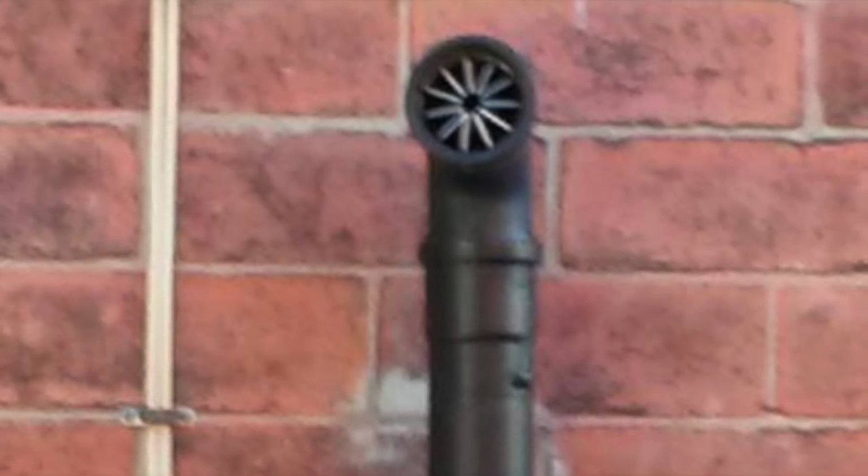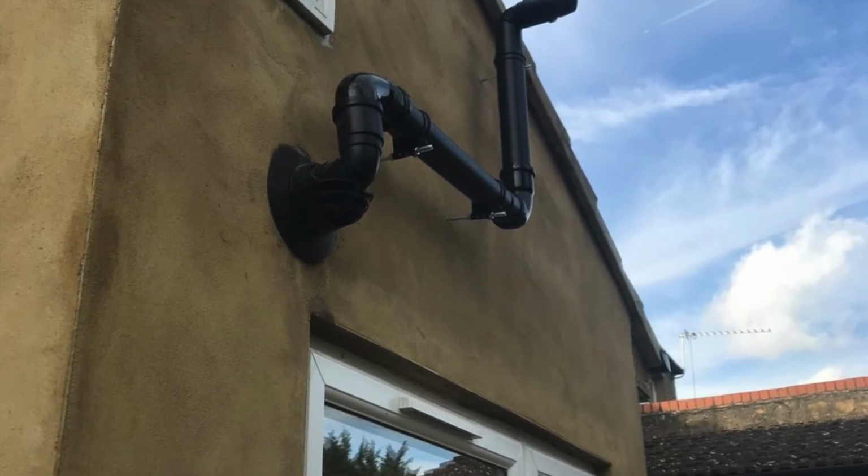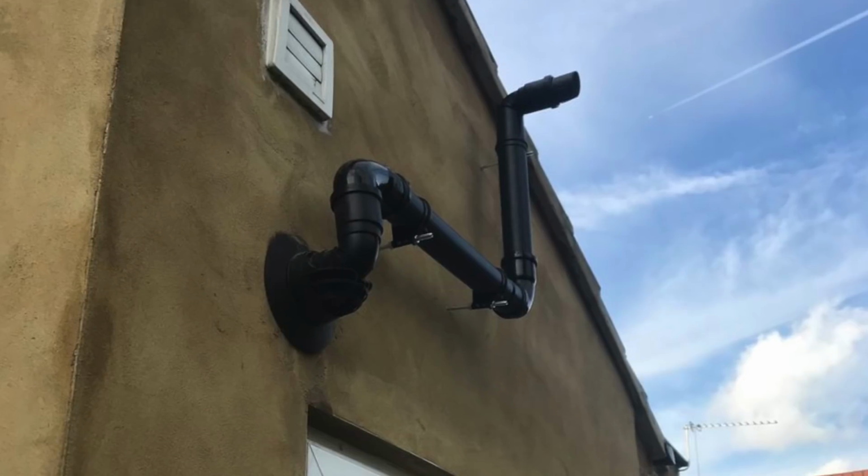And again, elbows on a Plume Management Kit will reduce the length of the flue. Depending on the manufacturer, a 90-degree bend on a Plume Management Kit could be 1.2 meters or even 1.5 meters. And again, 45-degree bends will reduce the flue length, either from 500 mil to 750 mil. It all depends on the manufacturer.